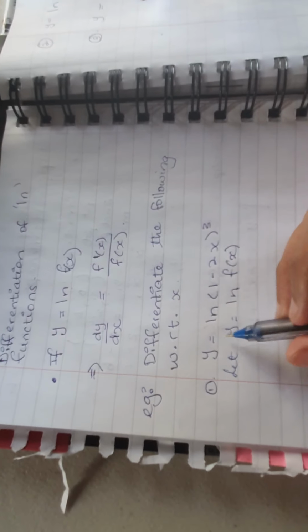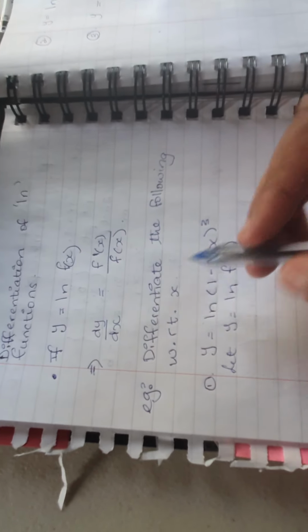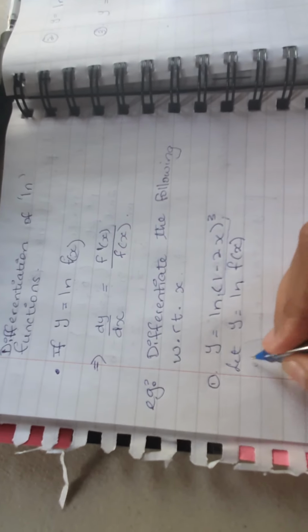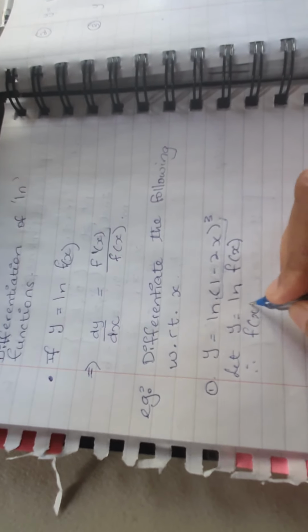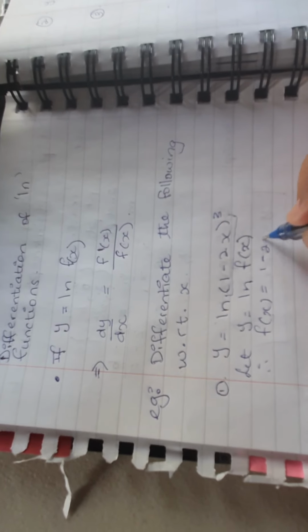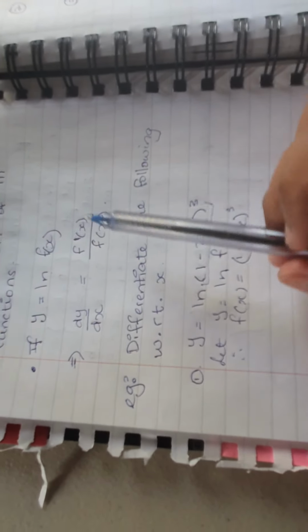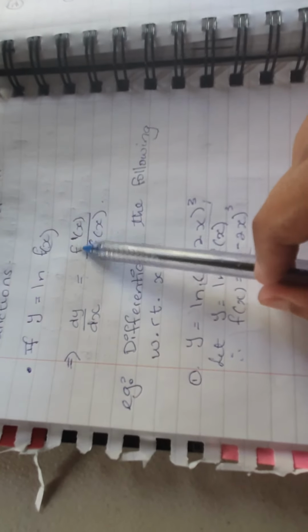So just by comparing it, we see that f of x is this part here, the part in brackets, basically. In order to get this, you need to get f dash x, which is just when you differentiate this, so we're going to work out f dash x.